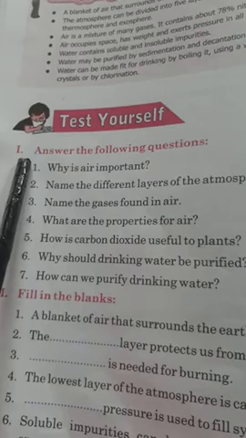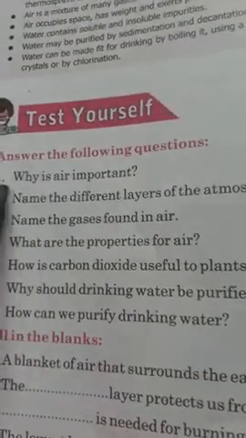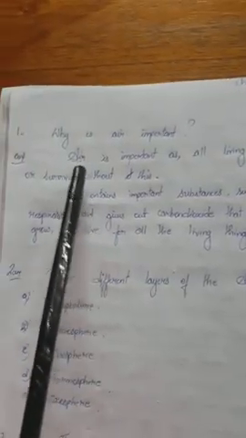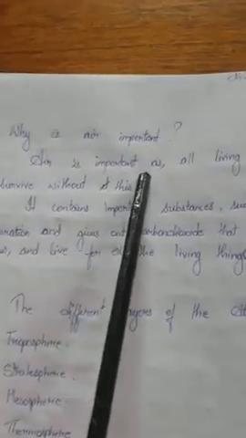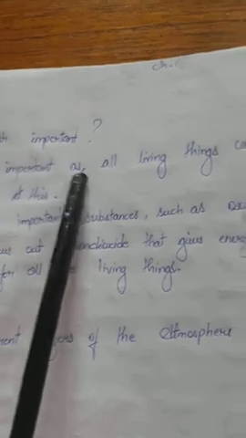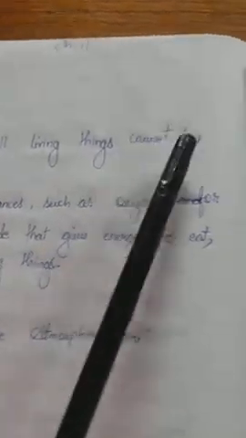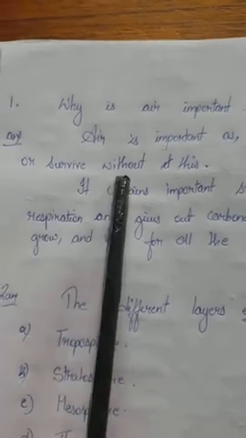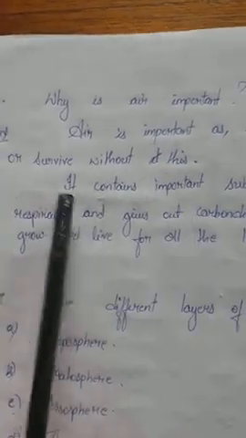Now your exercise number 1. I want to give you a few notes and answers to the following questions. Number 1, why is air important? The answer: air is important as all living things cannot live or survive without it.